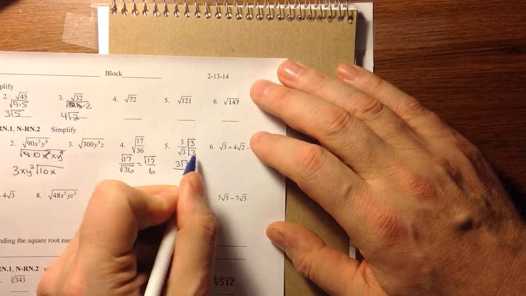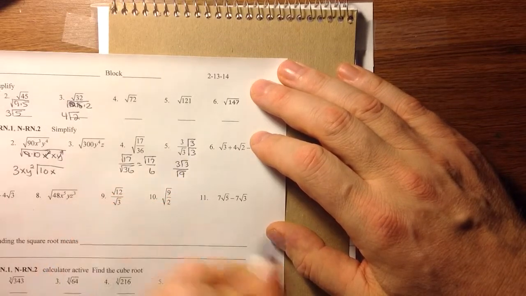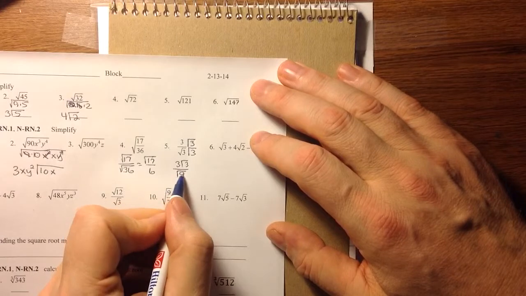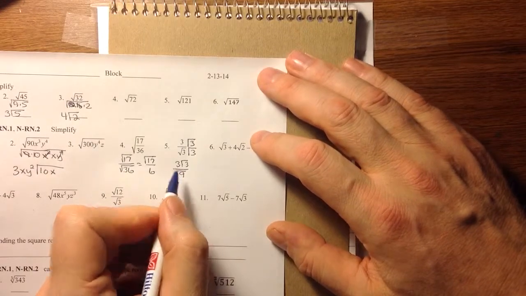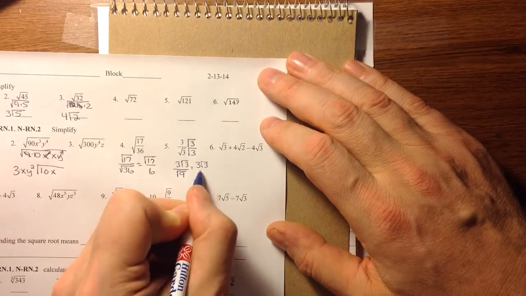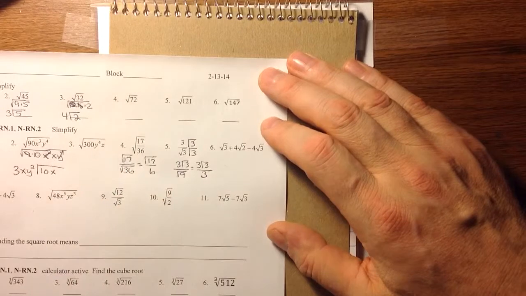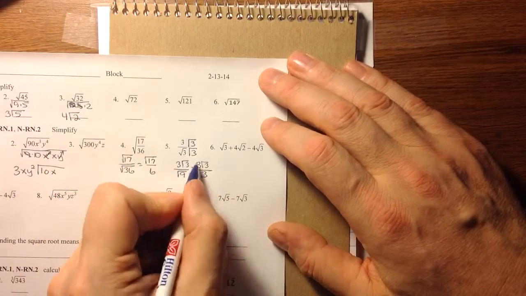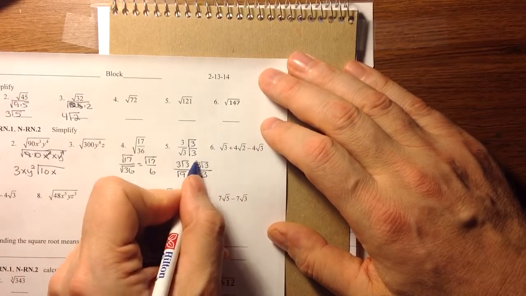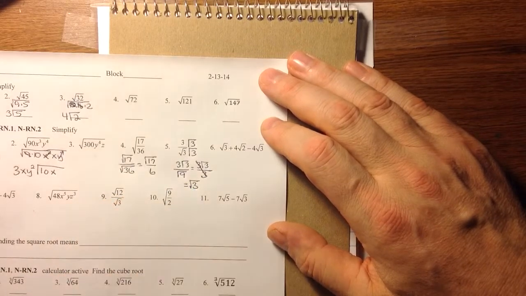And then square root of 3 times square root of 3, that's going to be the square root of 9. Now, I can do the square root of 9. Square root of 9 is going to be 3. So I rewrite the top, 3 square root of 3. But then I take the square root of 9, and that's going to give me 3. And now I notice that 3 divided by 3 is going to be 1. And so my answer is just going to be square root of 3.